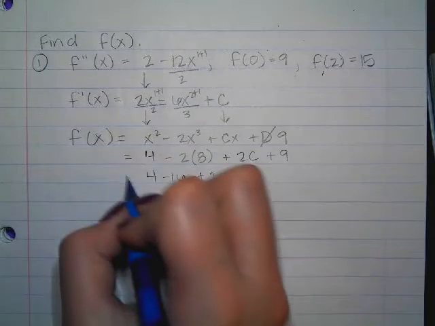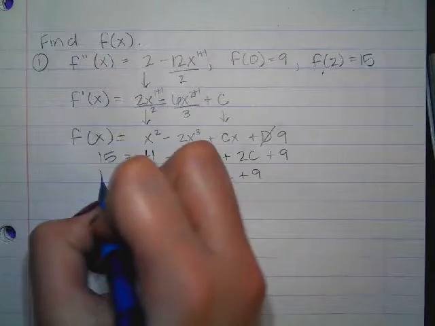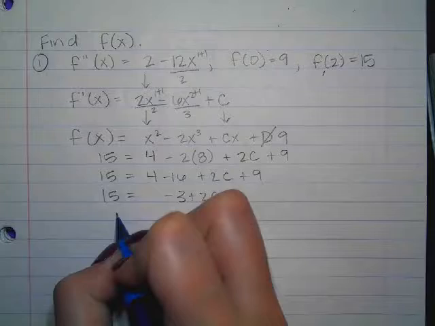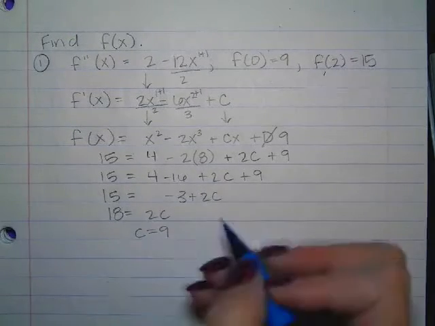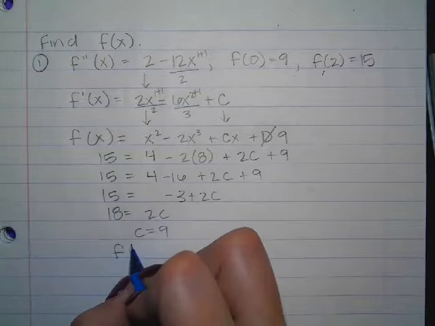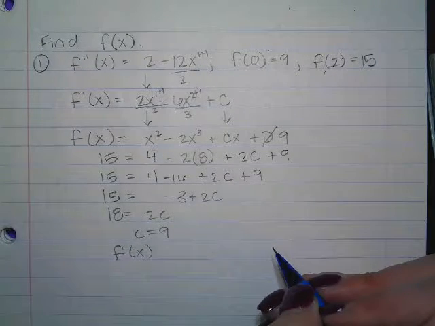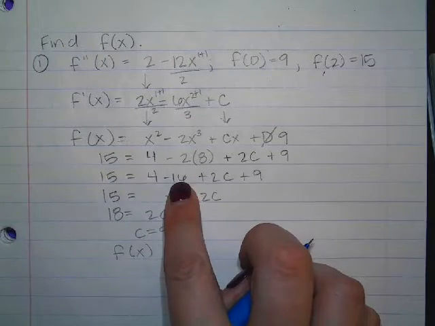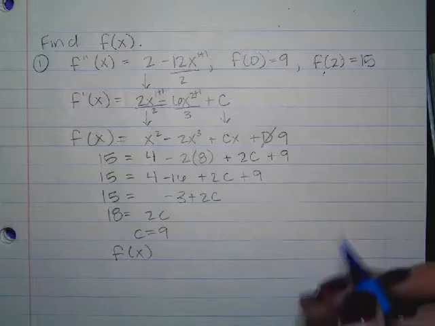And what does it equal on the other side? I don't need that negative. Yeah, you're reversing that. There's a plus 9. I got c.